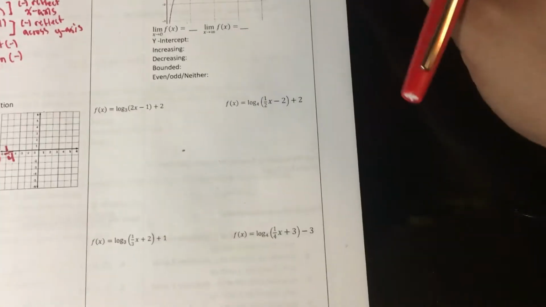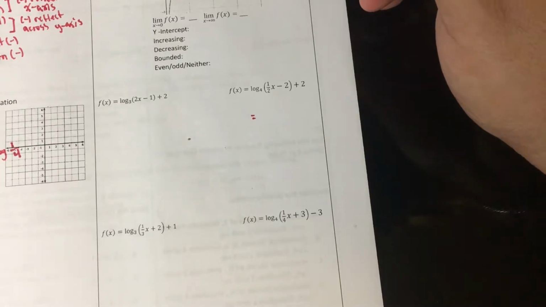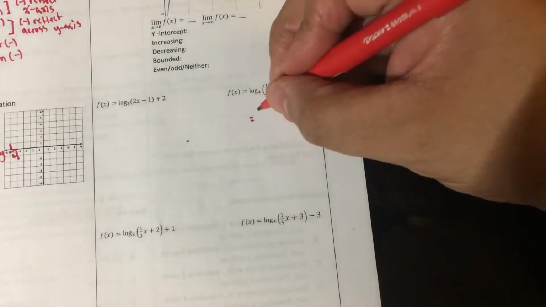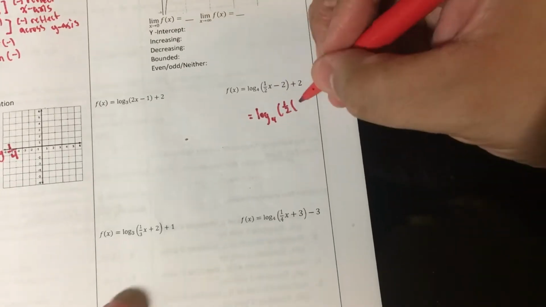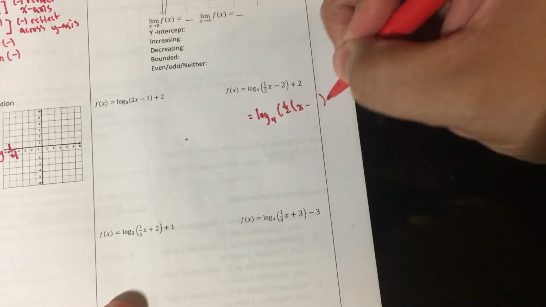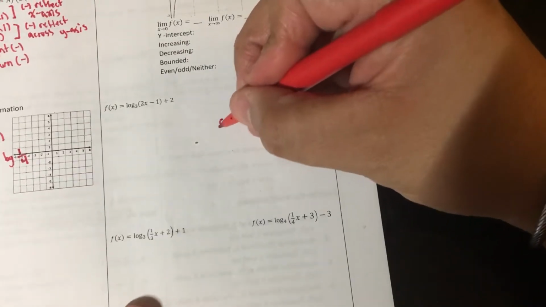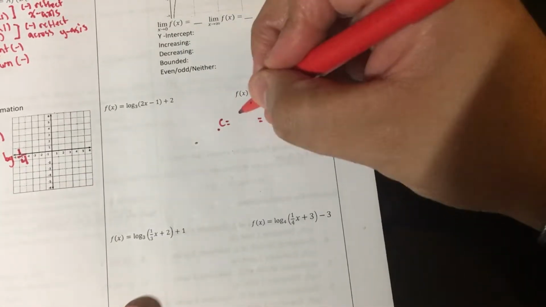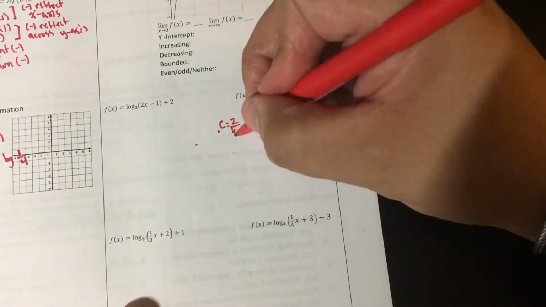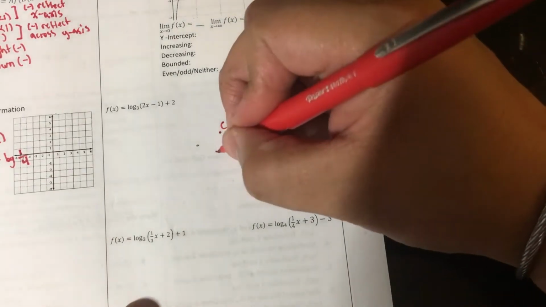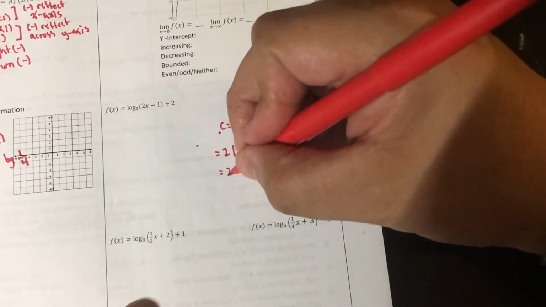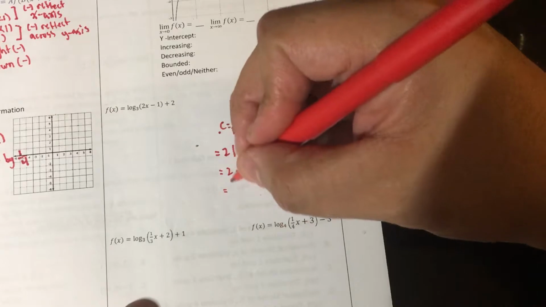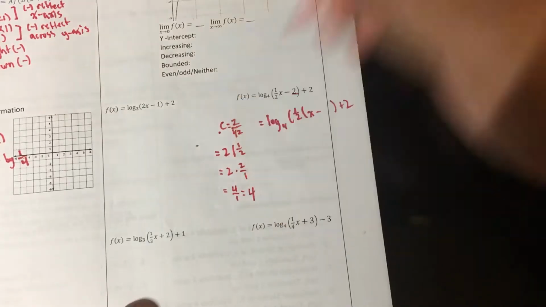Okay, so if I were to do another one of these, let's go ahead and do that. Again, let me rewrite this, where the c value is equal to this number 2 divided by 1/2. And remember, when I'm dividing by a fraction, what I'm really doing is multiplying by the reciprocal. So 4 over 1, which is equal to 4.